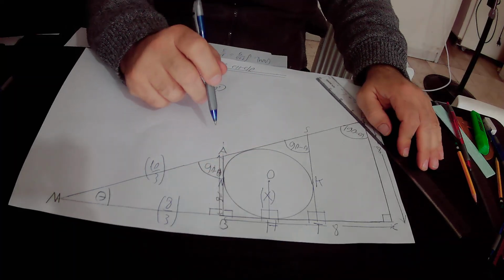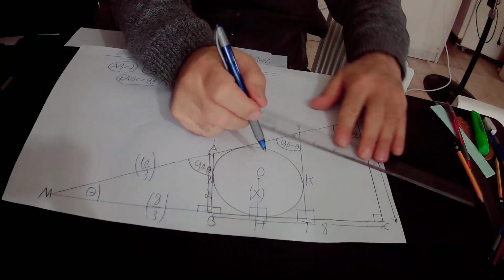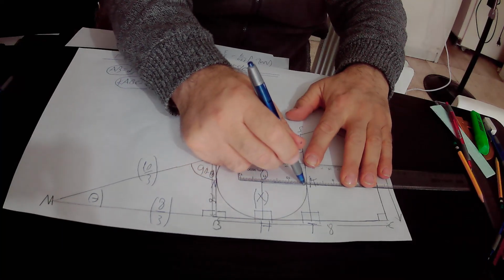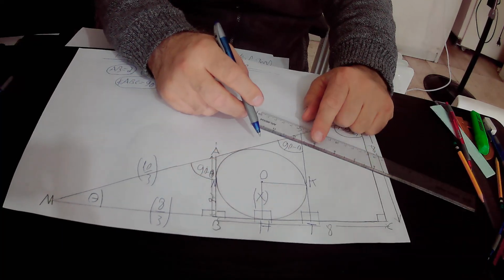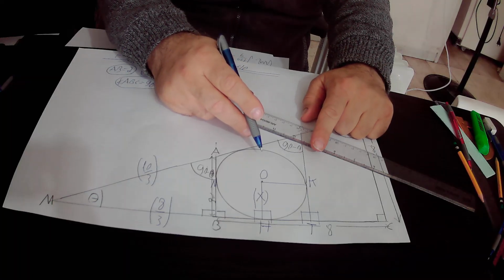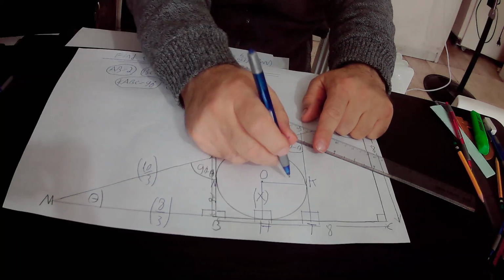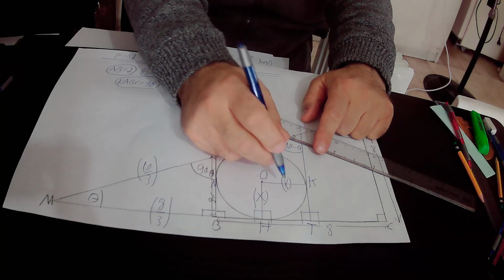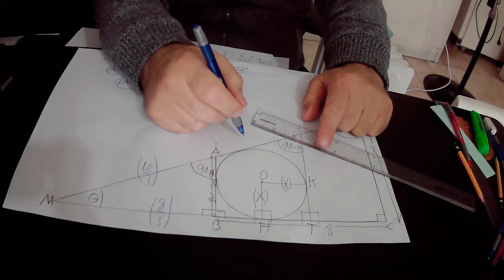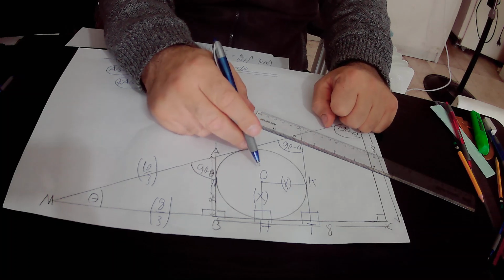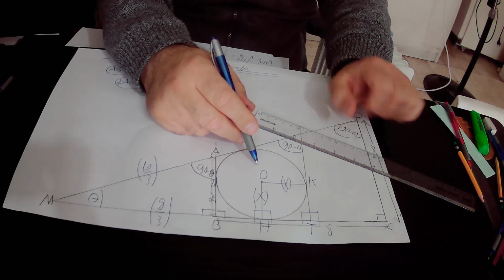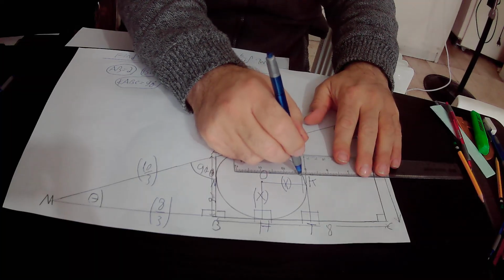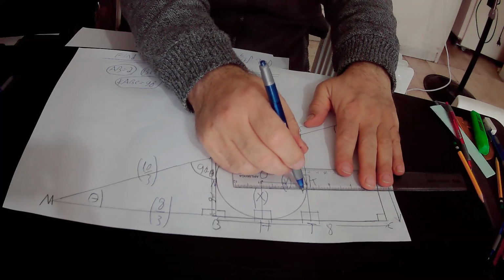Likewise, we will join points O and K together by a straight line. Line segment OK is the radius of this circle that is equal to X according to our definition. Again, we have the radius OK that is drawn to point K, therefore according to rule 1, this angle equals 90 degrees, this angle also equals 90 degrees.